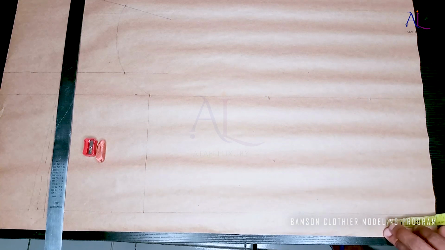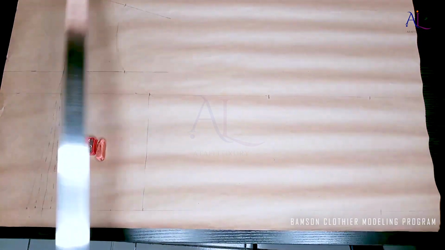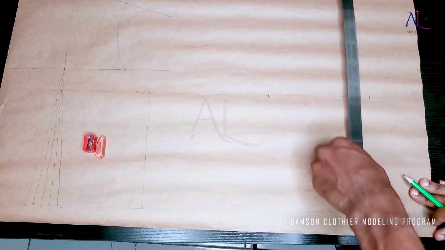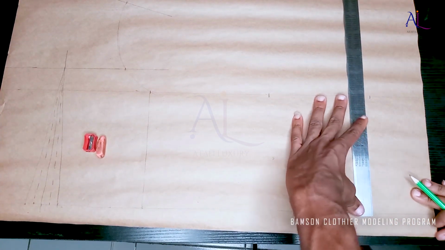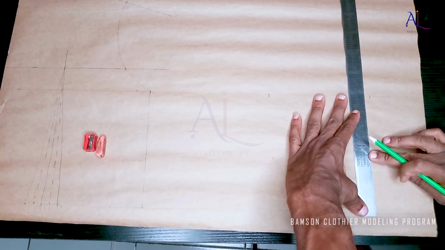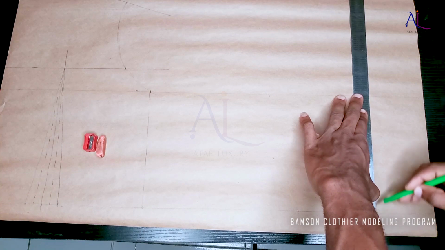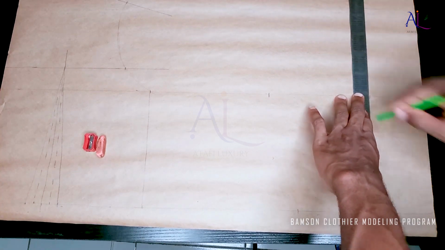Alright, so then we'll mark on the waist as well, so we can get a straight line. Now this between bust determines the center of our front pattern or our front bodice. They also call it a front panel. Alright, so rule a straight line, so that's the center now.